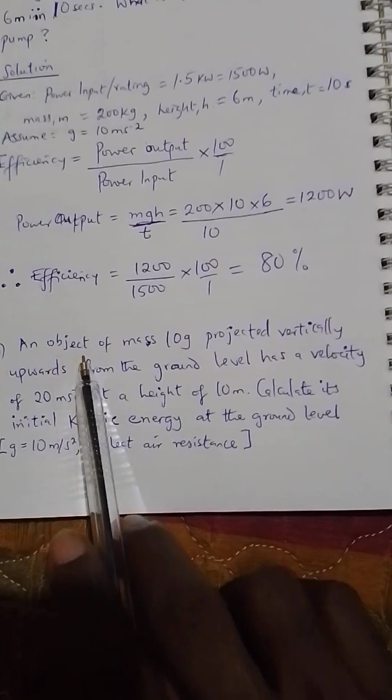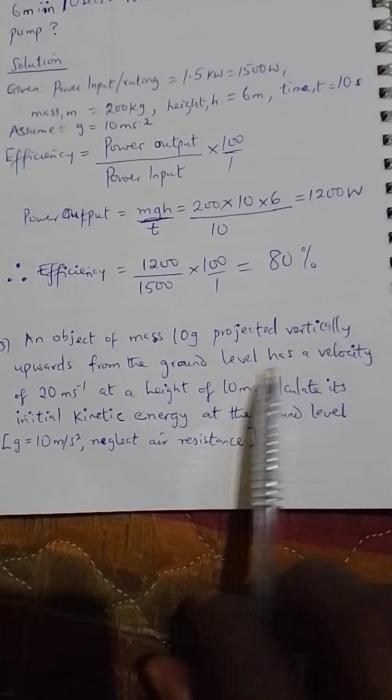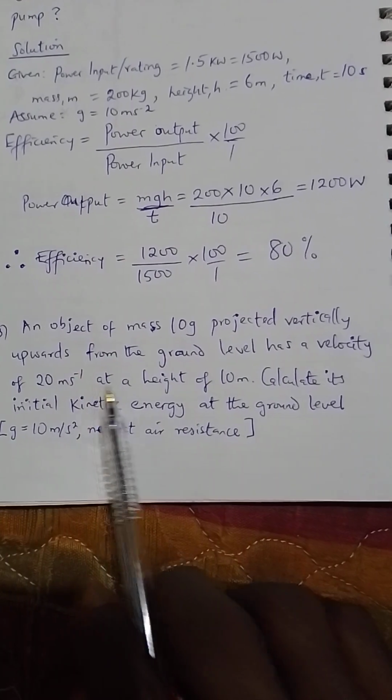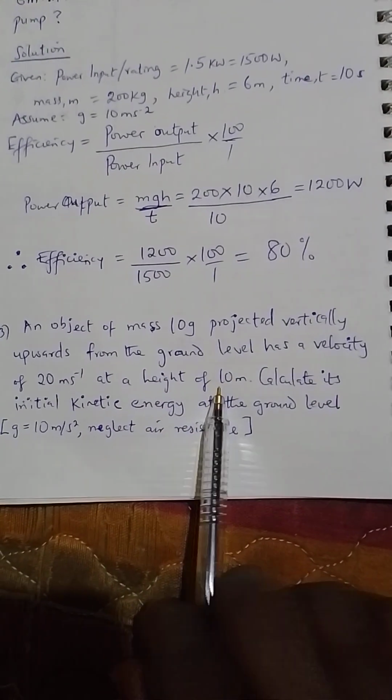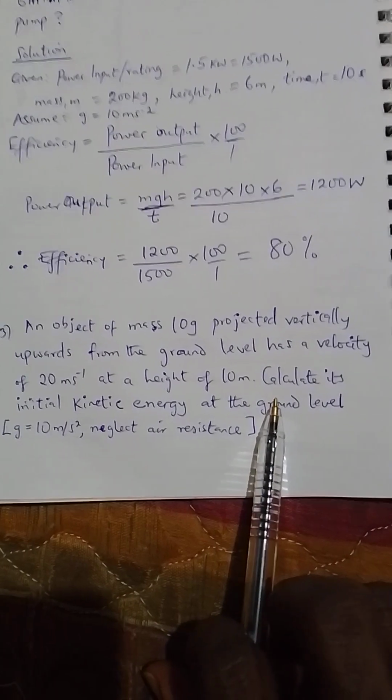The question again: an object of mass 10 grams projected vertically upwards from the ground level has a velocity of 20 meters per second at a height of 10 meters. Calculate its initial kinetic energy at the ground level.